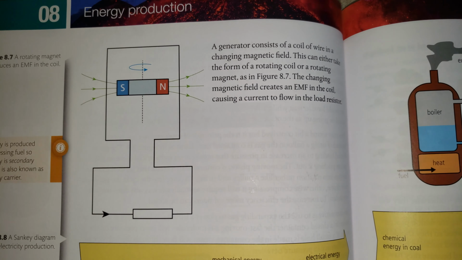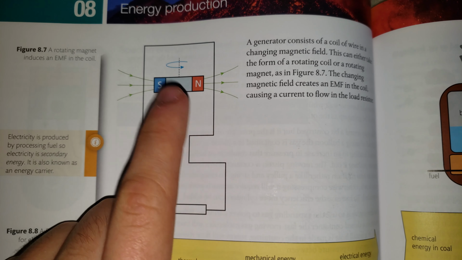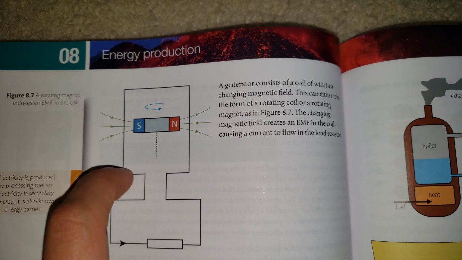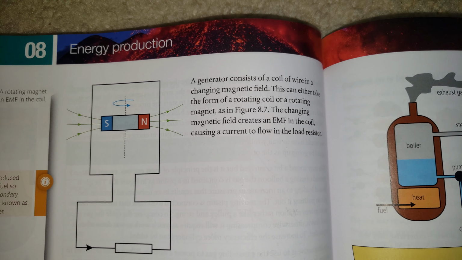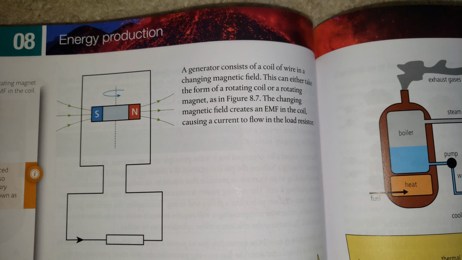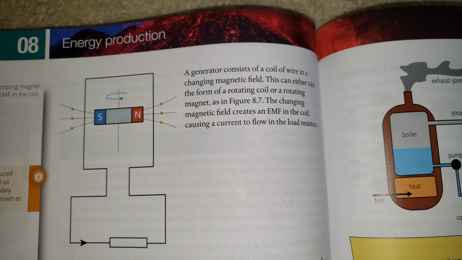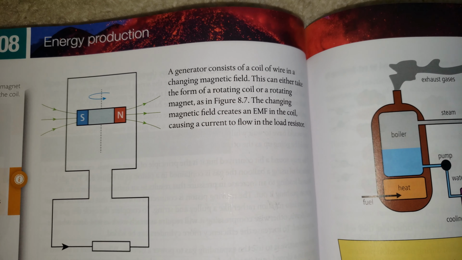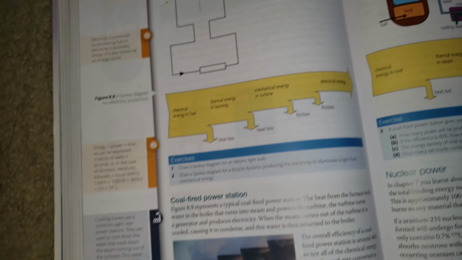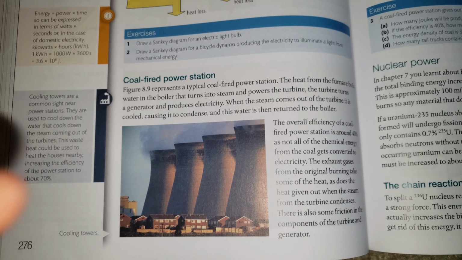So up here it explains how electricity is made, essentially. Either a magnet turns in a coil or the coil moves around the magnet, and this relative motion between the coil and the magnet creates electromagnetic forces and frequencies that cause a current to flow. And lastly, we have details about a coal-fired power station.